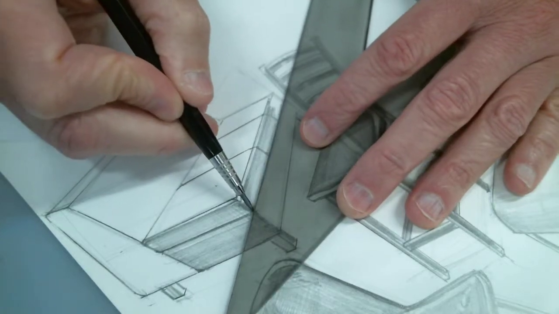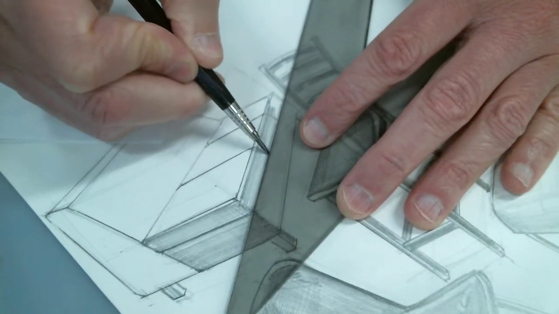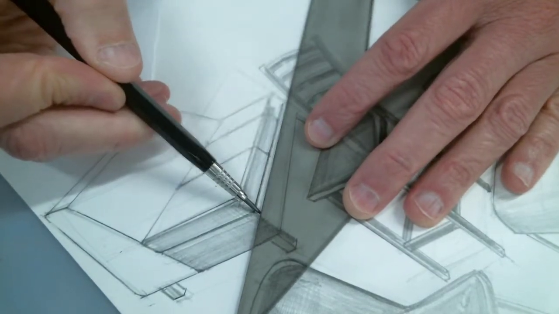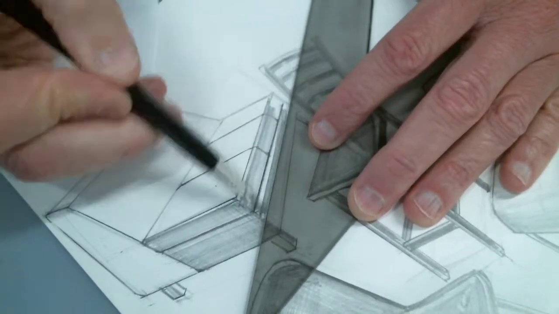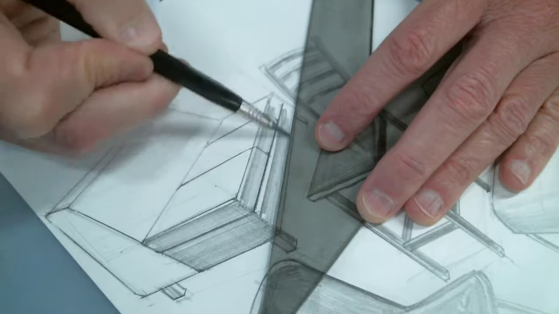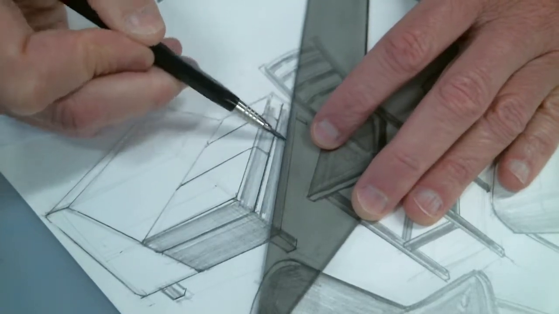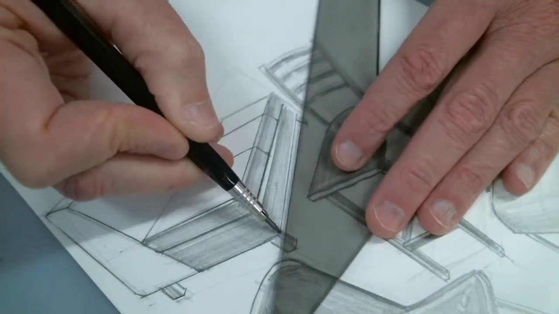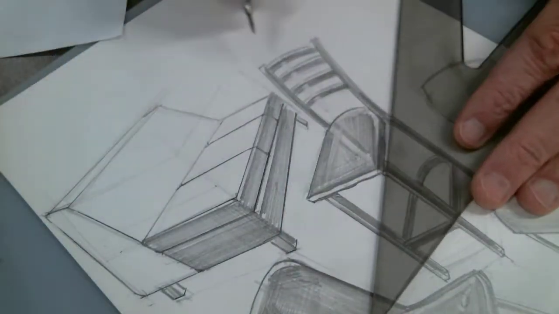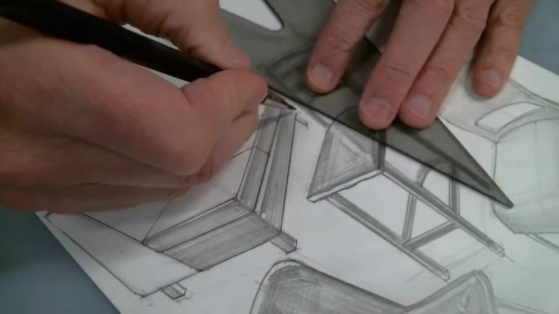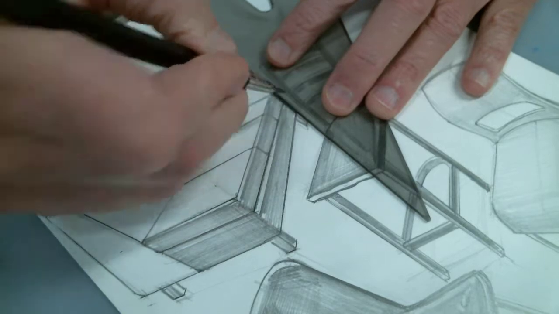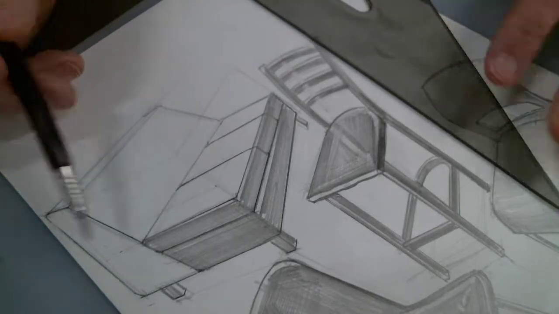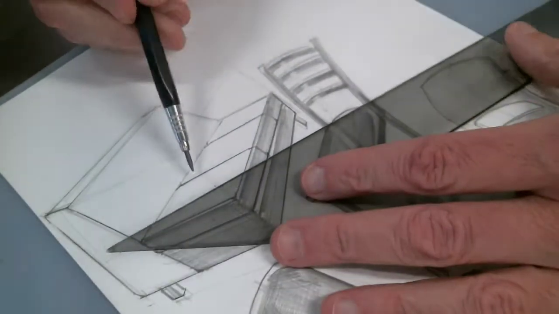Come down to where this detail is darkest. And do the same thing. Builds that up. So you can kind of use the shadows and everything as it blends itself together. And same idea with this one.